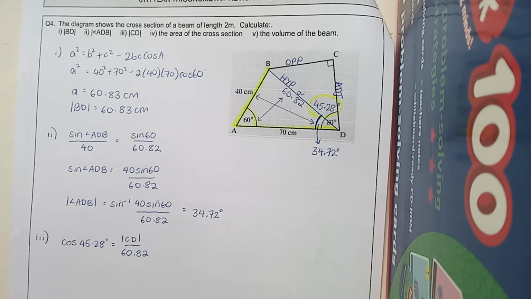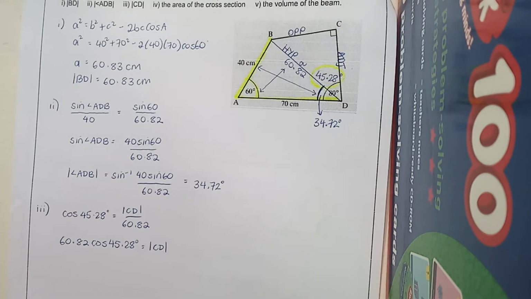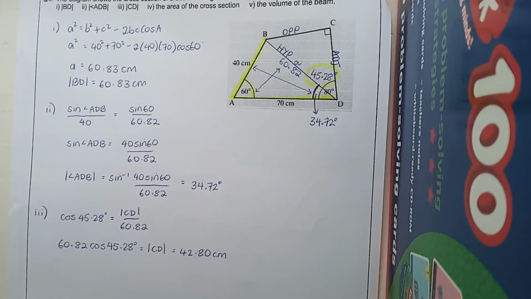Back to the calculator then, and again, as always, just double check that it says degrees before you start typing. Don't round too aggressively, and don't forget to include your units as well. So now I've got CD as 42.80 centimetres.